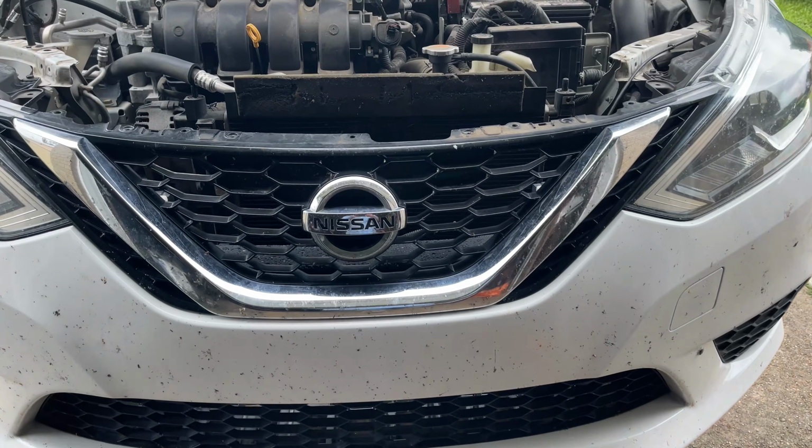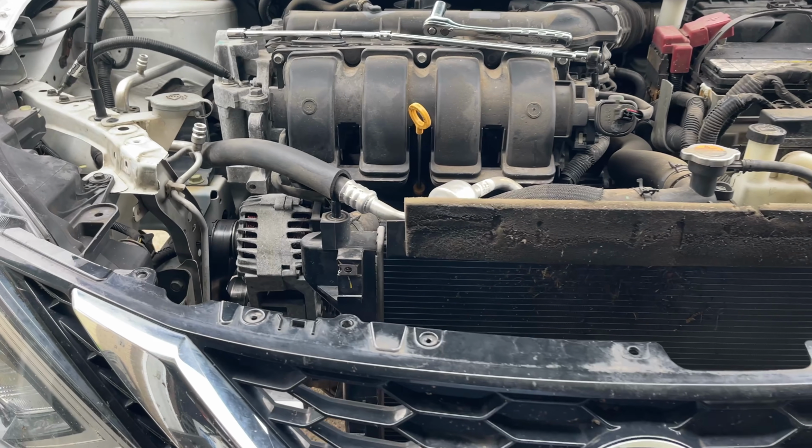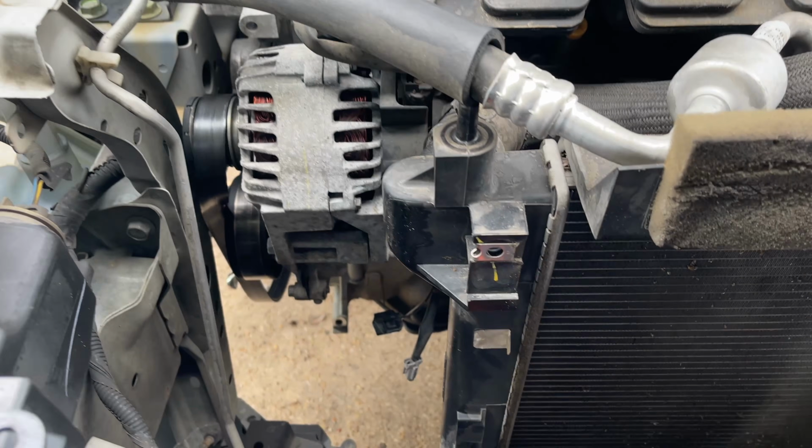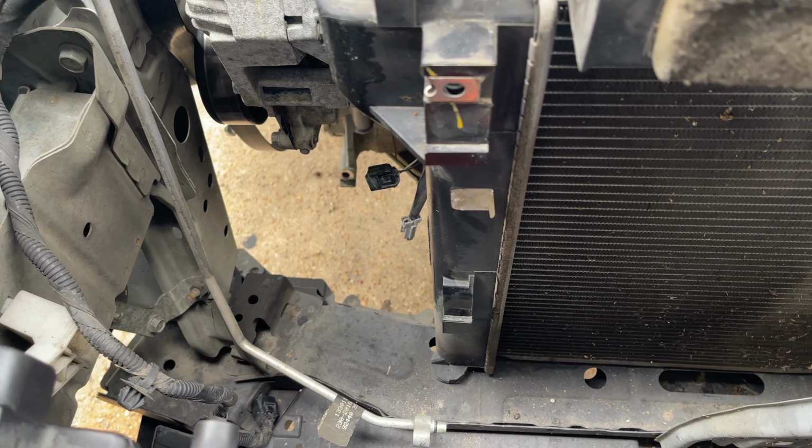All right, it's the next day, and I did get this car back. They went and had the refrigerant recovered from this system.